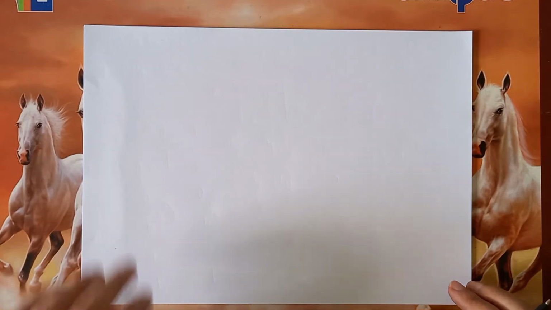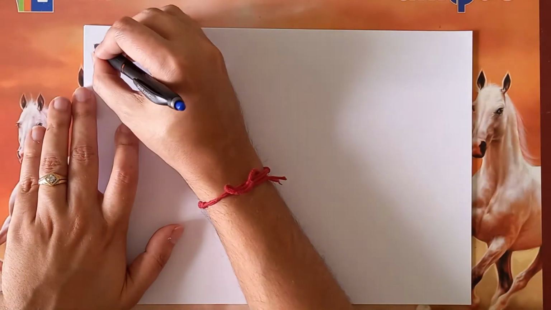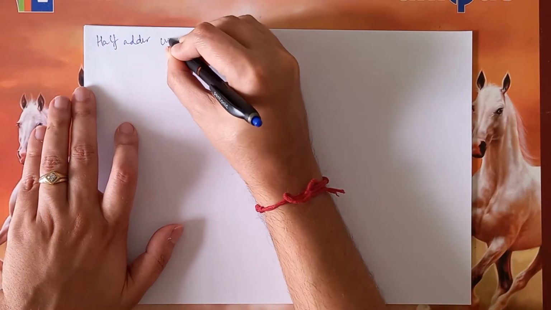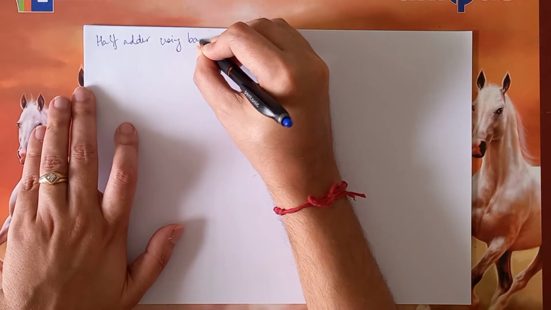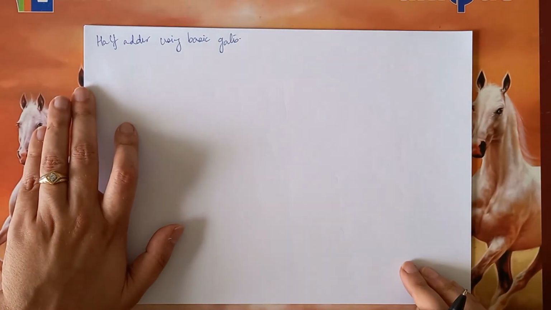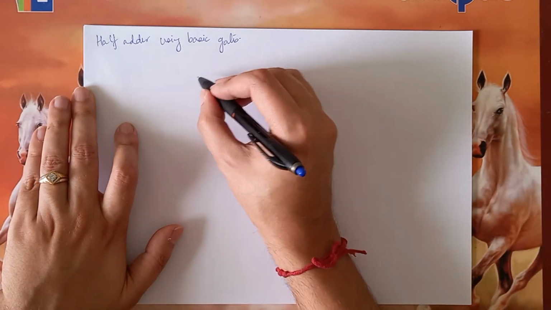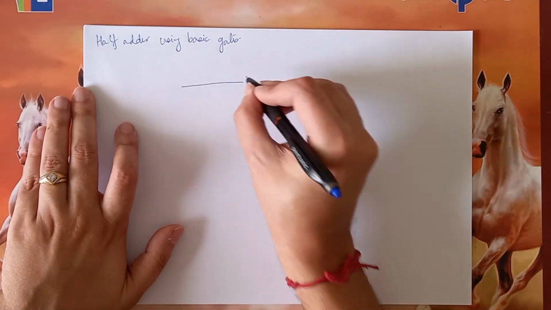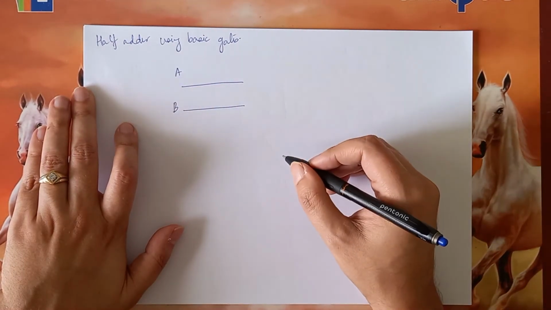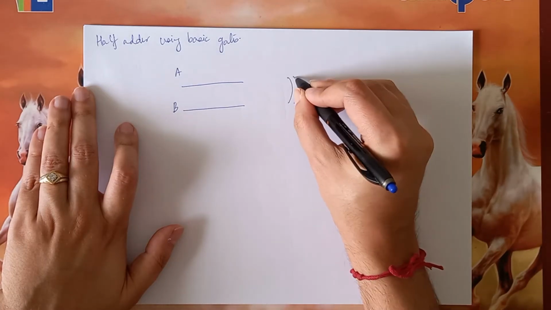So therefore, if I were to draw the half adder using basic gates, if the inputs are A and B, for the sum, it is nothing but the XOR gate. So I can draw an XOR.